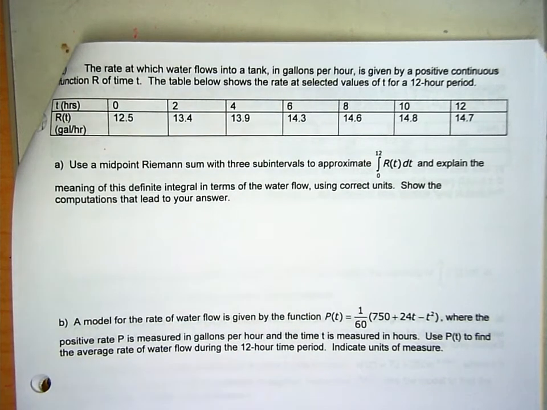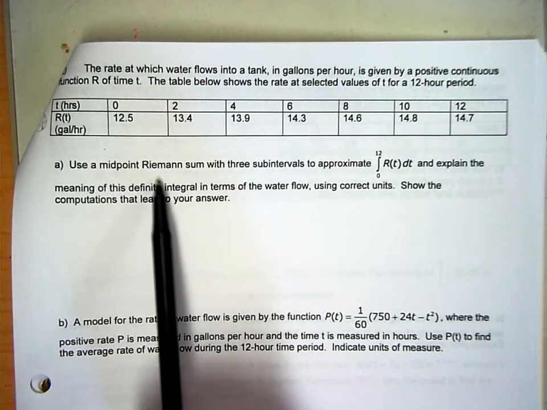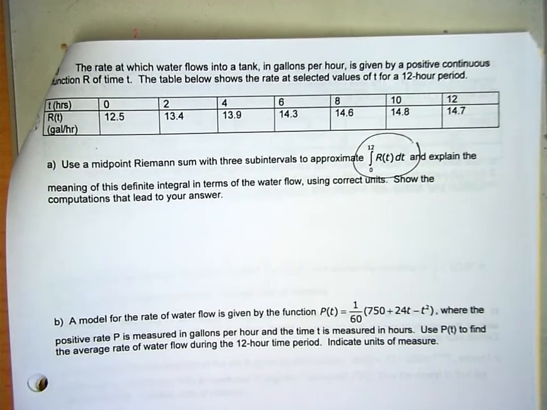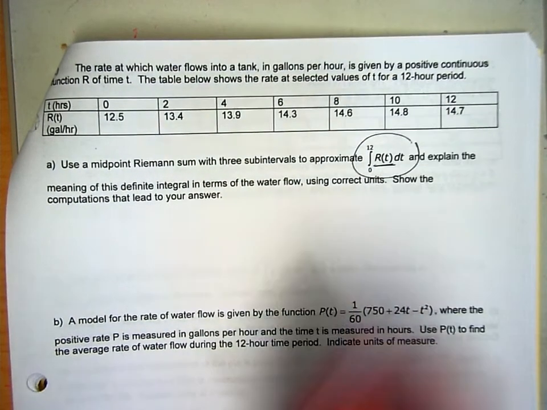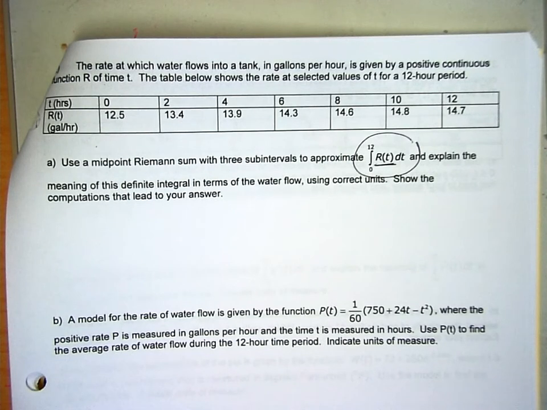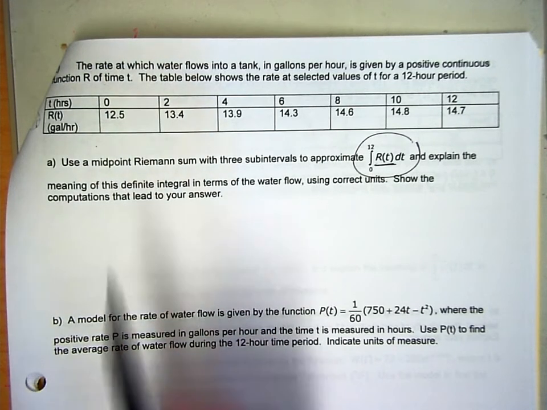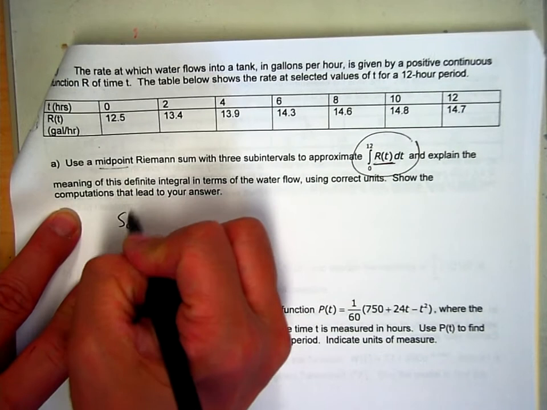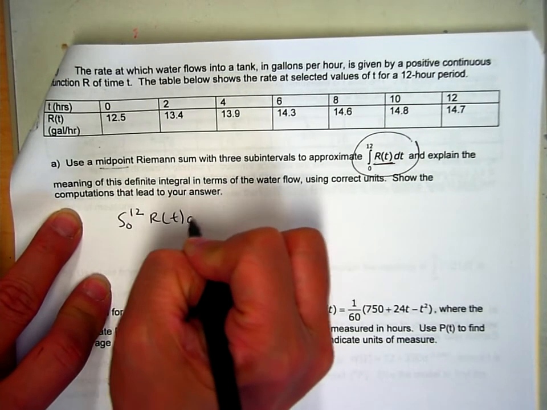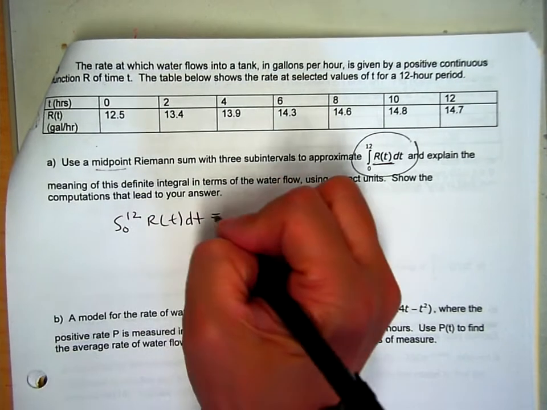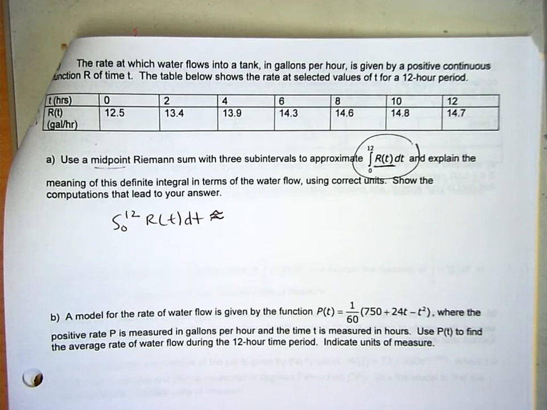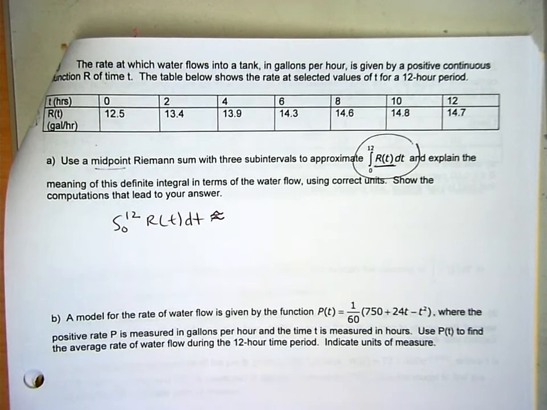Okay, the first question is, we want to come up with a Riemann sum approximation to approximate this definite integral. Again, I don't have an equation for R of t, so I can't come up with the exact area underneath the curve, but the idea is I'm going to use midpoint rectangles to come up with that approximation. I'm not going to get an exact value for this definite integral, but I'm going to come up with an approximation. So remember, we have to use the numbers in this table.